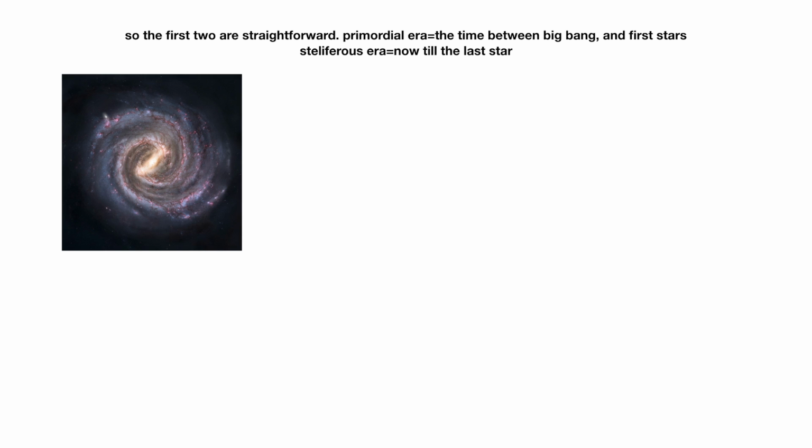So the first two are straightforward. Primordial era, the time between the Big Bang and the first star that forms. Stelliferous era is now until the last star. So basically from the beginning, the first stars to the last stars.